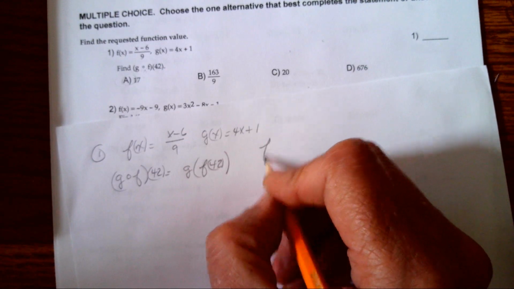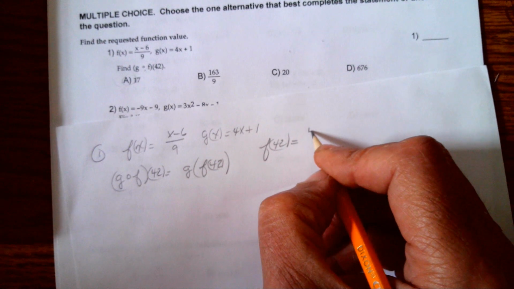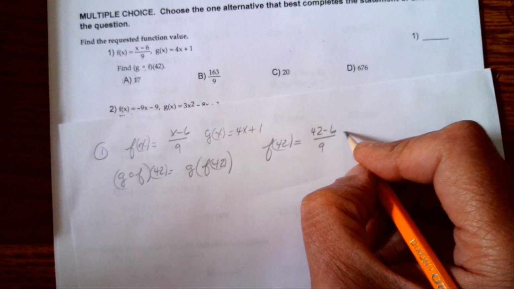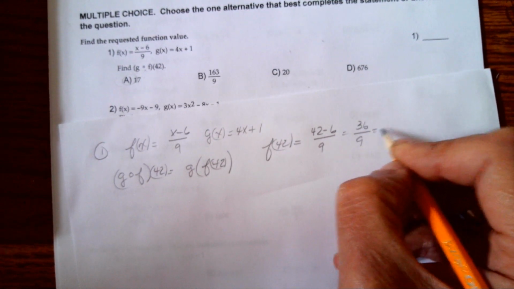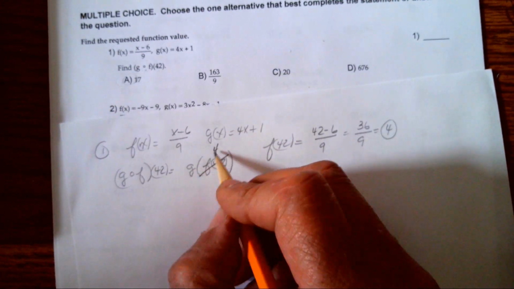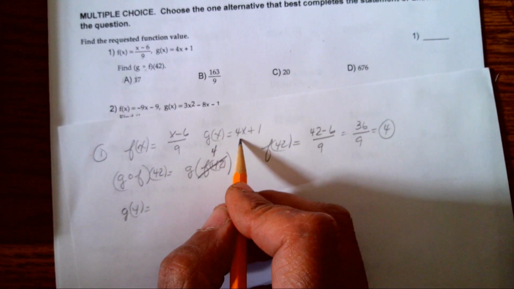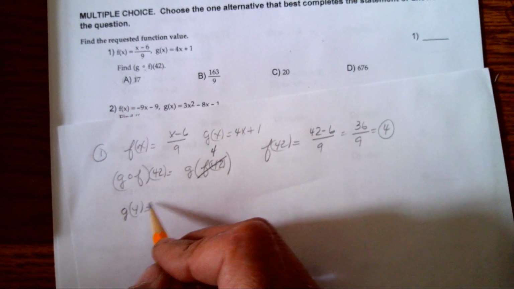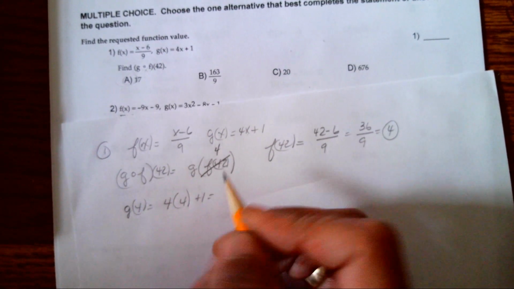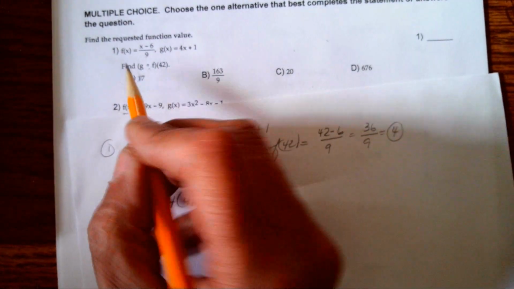F of 42. So in place of x here, I'm going to substitute in 42. 42 minus 6 divided by 9. This will be 36 divided by 9, which is nice because that's just 4. So f of 42 is 4. Now let's find g of 4. In place of x in the g function, I'm going to substitute in 4. So this is 4 times 4 plus 1, 16 plus 1 more is 17, and letter A.